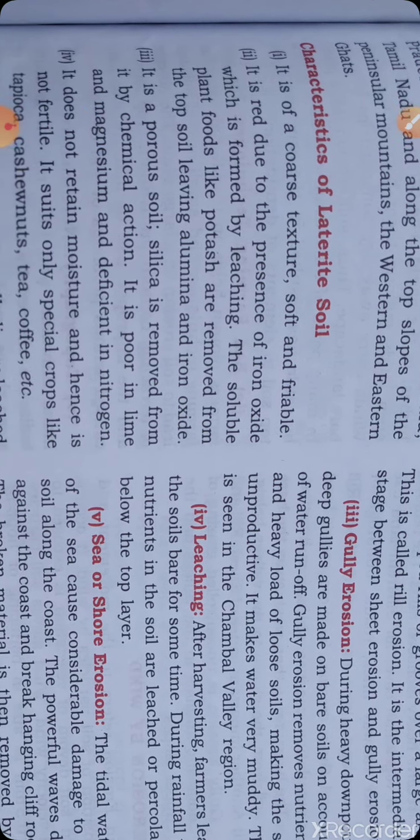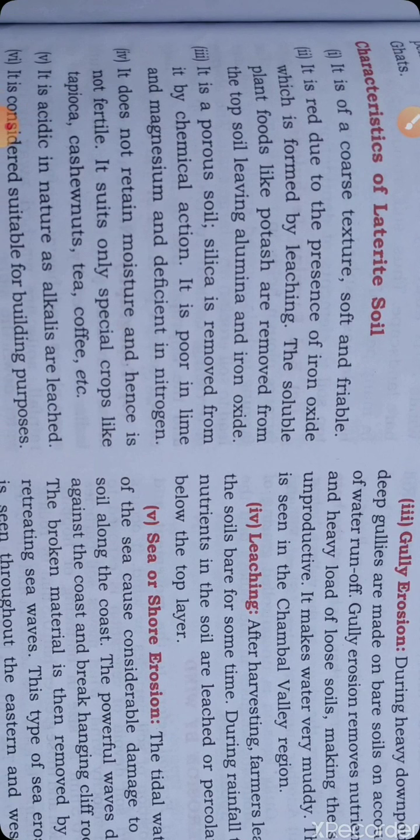What are the characteristics of laterite soil? This is one of the important points. So learn. Maximum, you can learn four characteristics. They can ask maximum three or four. Characteristics of laterite soil, let us see. It is of a coarse texture. Coarse, I have told you in the previous class also, means rough. Coarse texture, soft and friable. Friable you can say, which can easily spread.